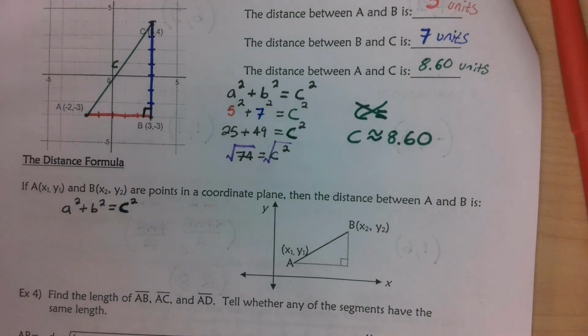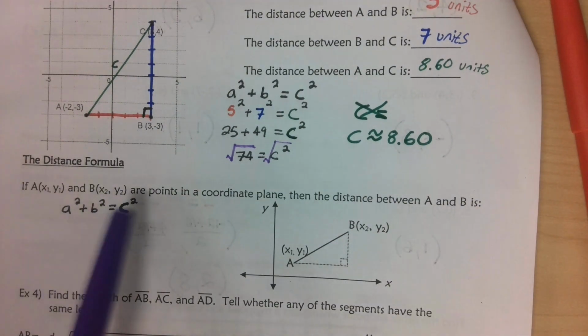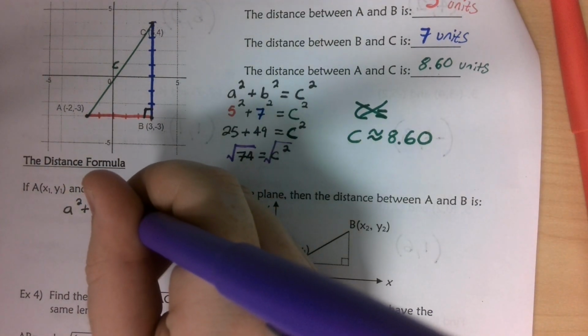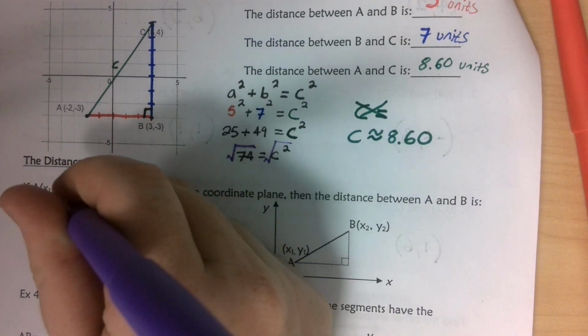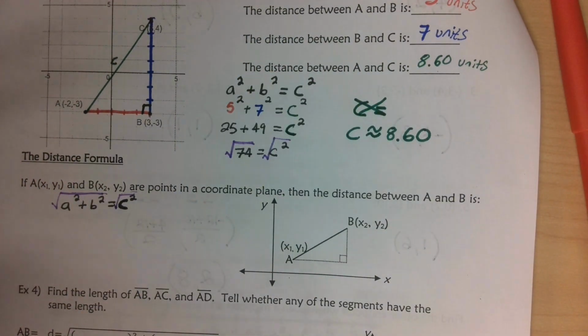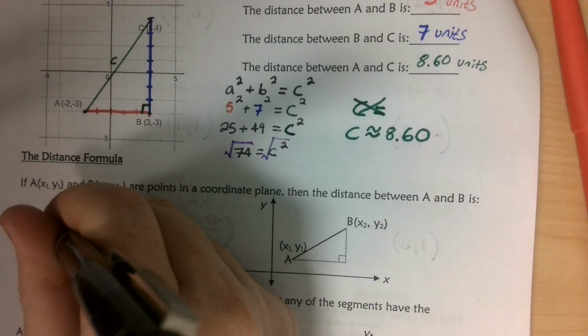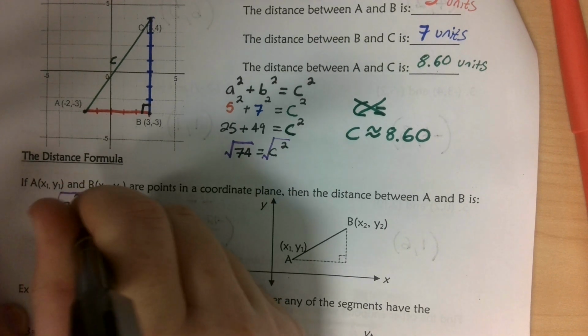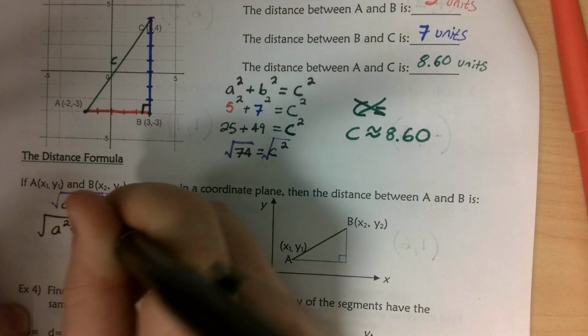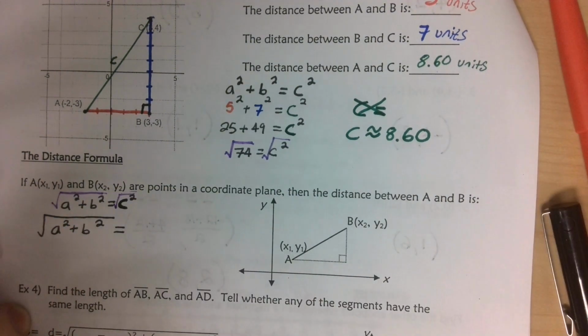Let's start by getting c all by itself. To get c all by itself, we've got to get rid of the square by square rooting both sides. So we've got this big square root on both sides, and what we're left with is the square root of a squared plus b squared equals just the letter c.